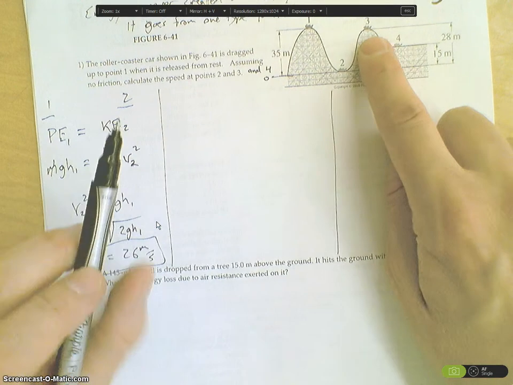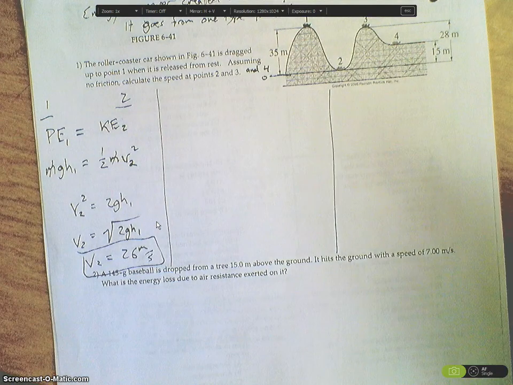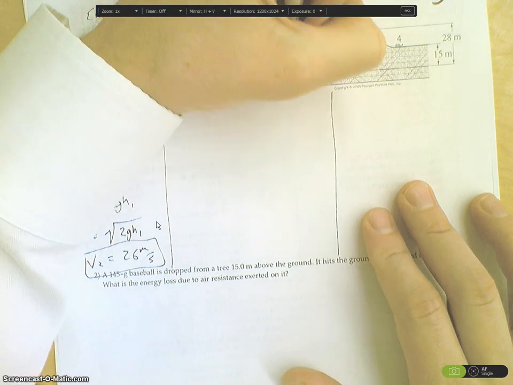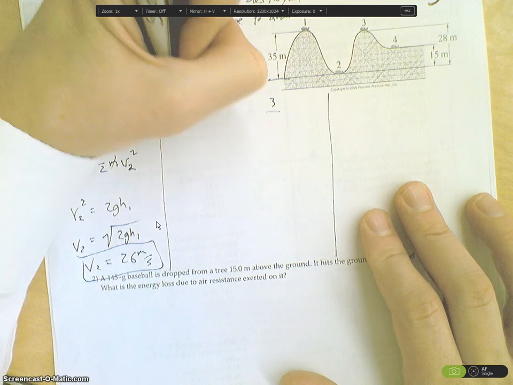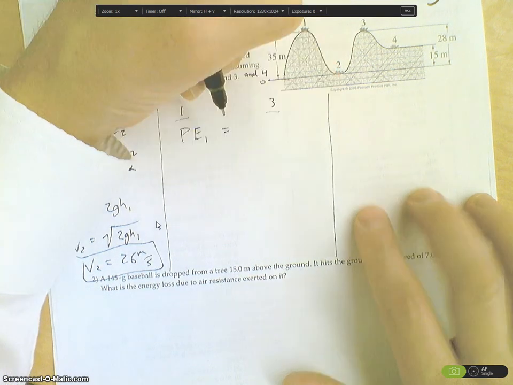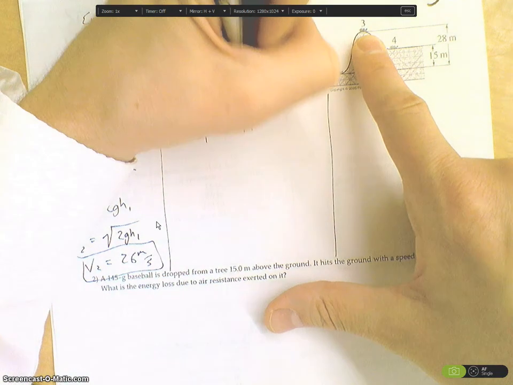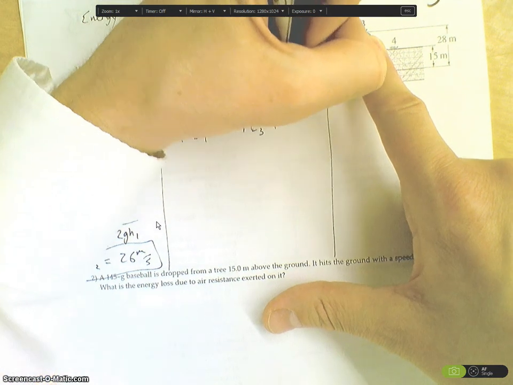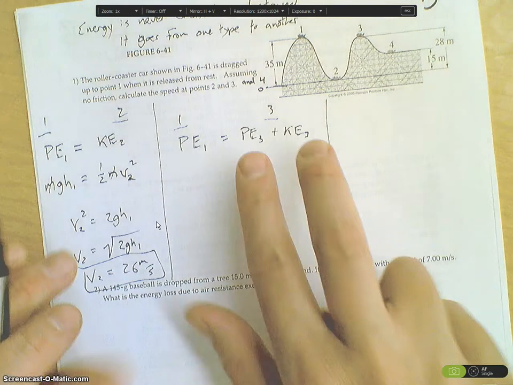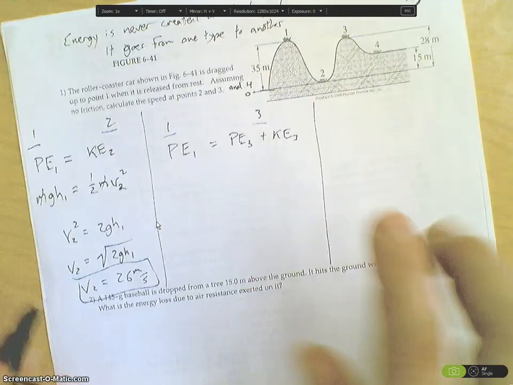Now, the velocity at position 3 is a little trickier because it's a combination of both potential and kinetic. So we're going to compare 1 and 3. Position 1, it's all potential. Position 3, it's a combination of potential and kinetic. So these two energies are going to equal the starting energy.